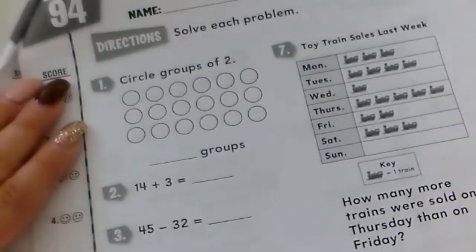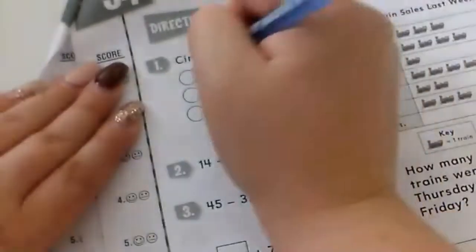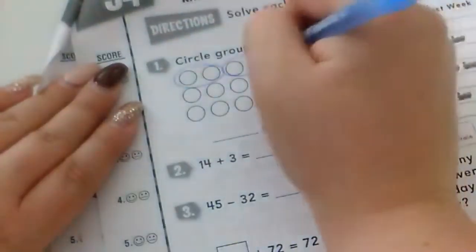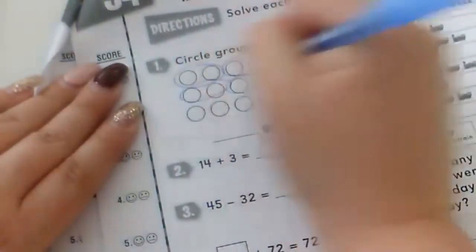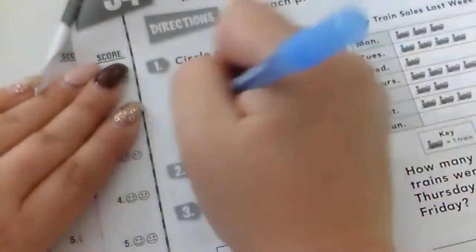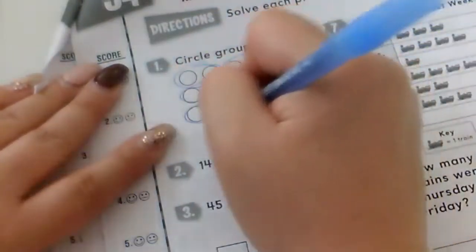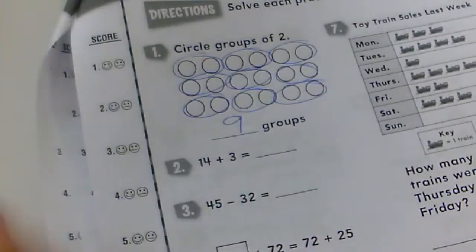Don't forget. Moving on. Circle groups of 2. And there are how many groups? 1, 2, 3, 4, 5, 6, 7, 8, 9. 9 groups of 2. Boom.